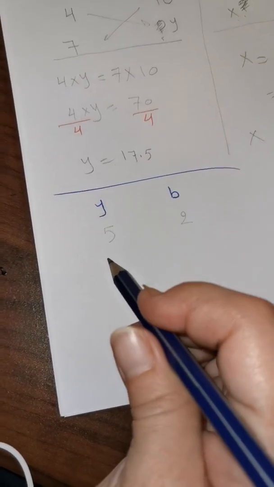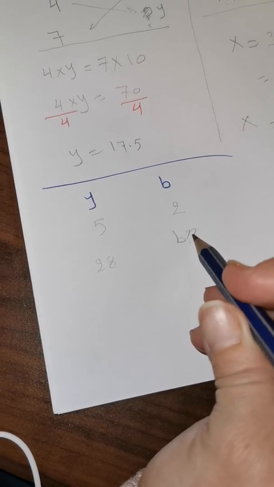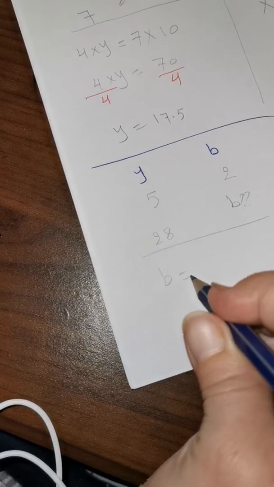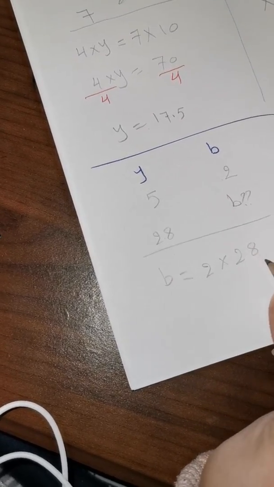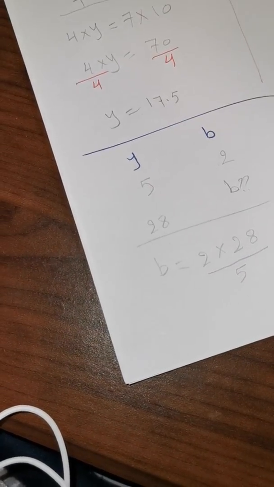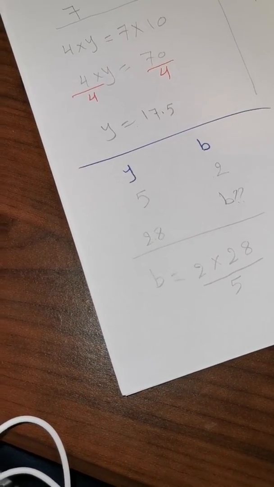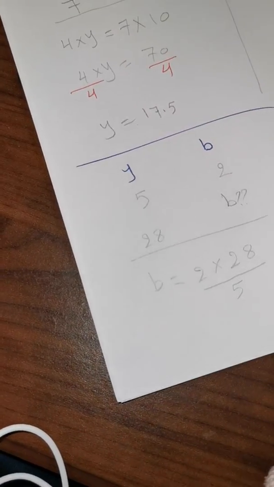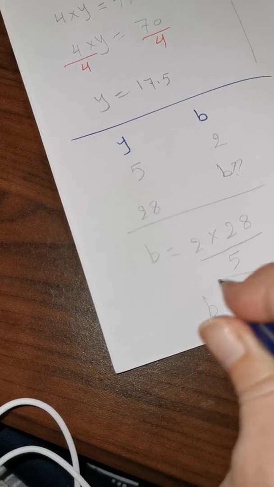If the yellow is 28, what is the value of the blue one? By cross multiplication, blue equals 2 times 28 divided by 5, which equals 11.2. B equals 11.2.